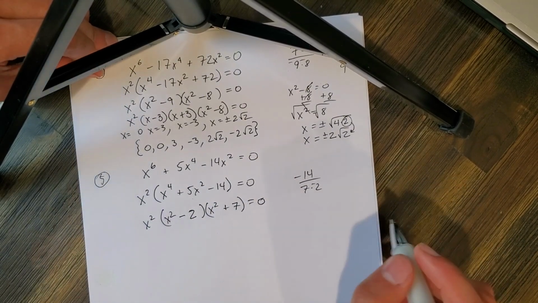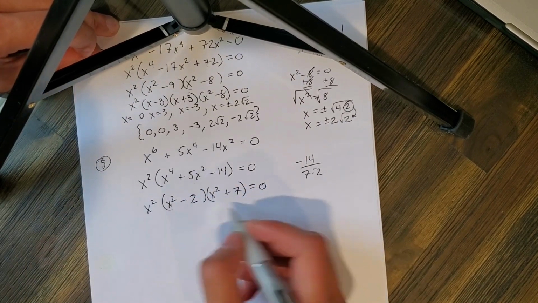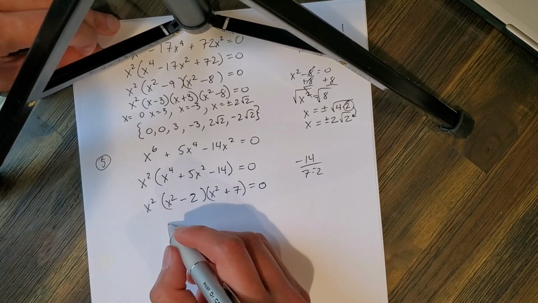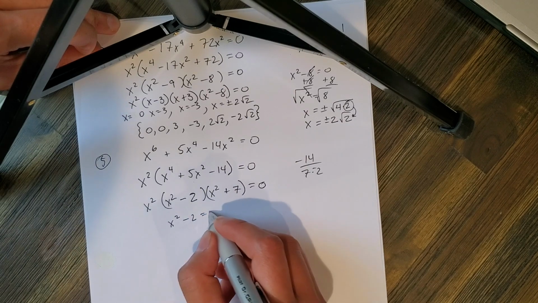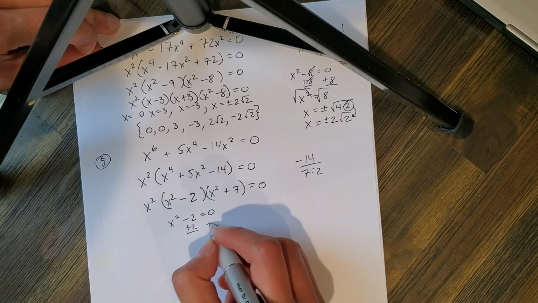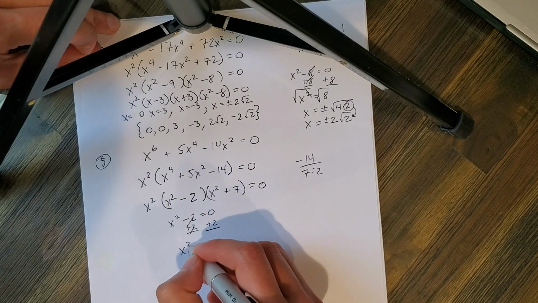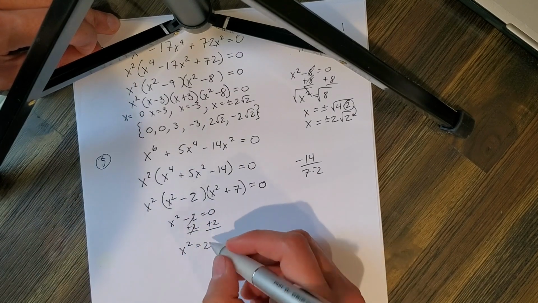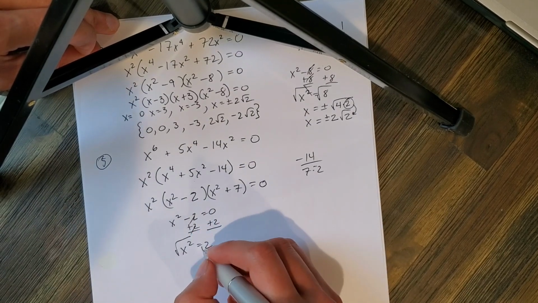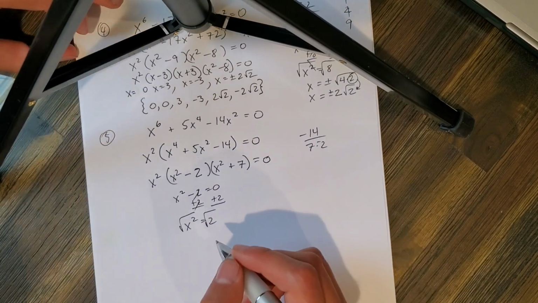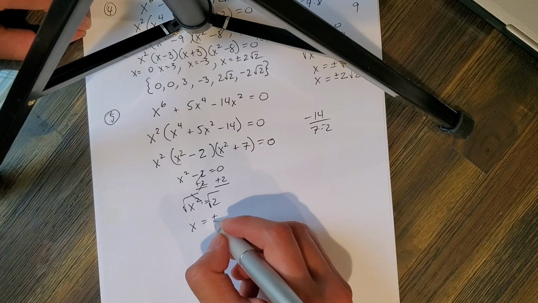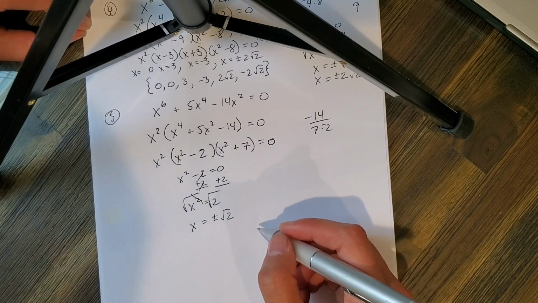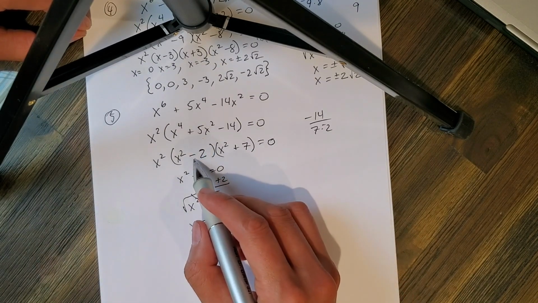Okay? And so no difference of squares here, so I'm just going to go ahead and solve each of these independently. So here we have x squared minus 2 equals 0. Let's add 2 to both sides. X squared equals 2. Oops. Yeah. And then square root both sides. Those cancel out. I get x equals plus or minus square root of 2. So those are my 2 solutions for this factor here.